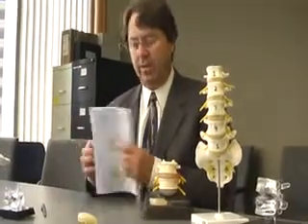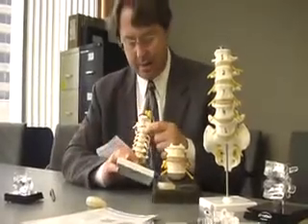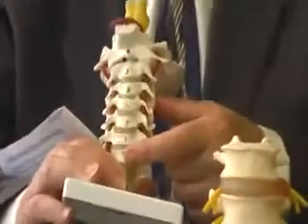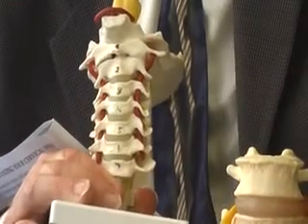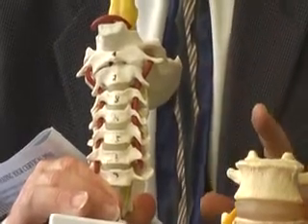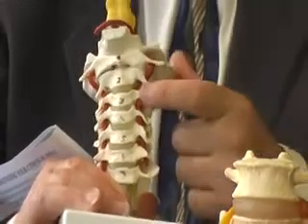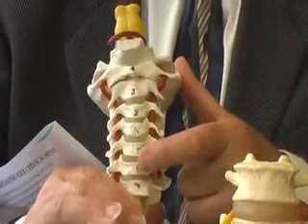So when we look at the cervical spine, we have multiple discs where the herniation can occur, just like in the lumbar spine. They are numbered the same way as they are in the lumbar spine. This is going to be the 2-3 disc, the 3-4, the 4-5, the 5-6, the 6-7.